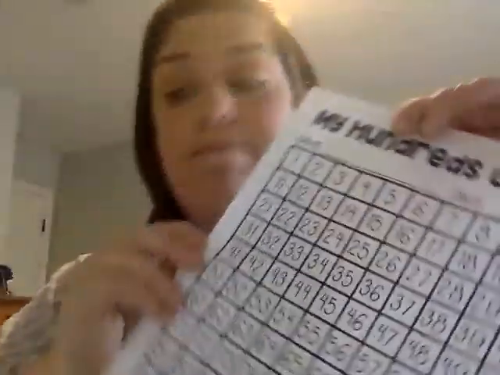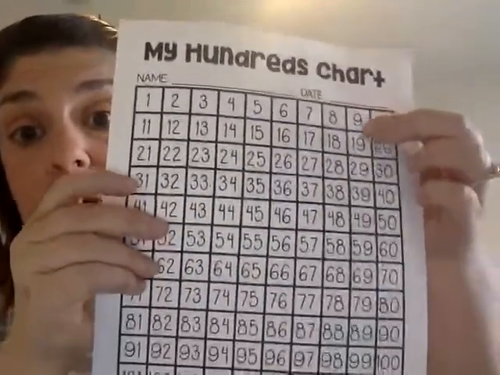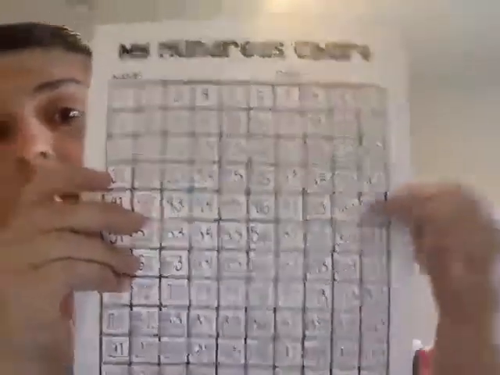So from 109, you go to 119, 129. Let's stop right there for a second. If you're having trouble, you could use the hundreds chart. So if we're starting at 109, you could still use a regular hundreds chart to help you.